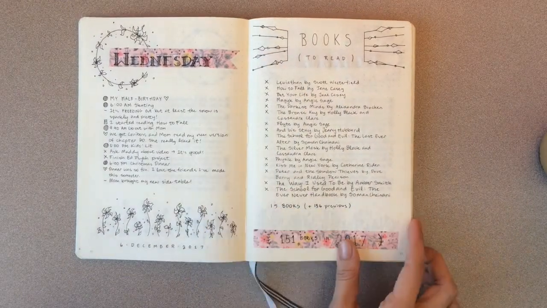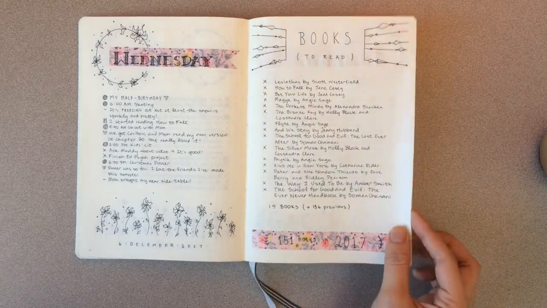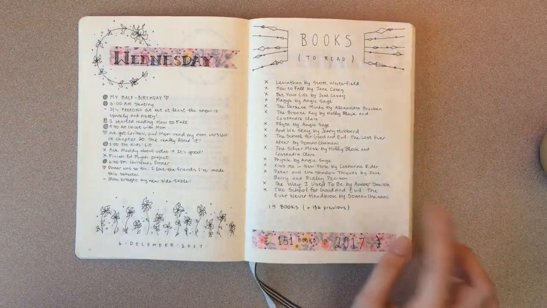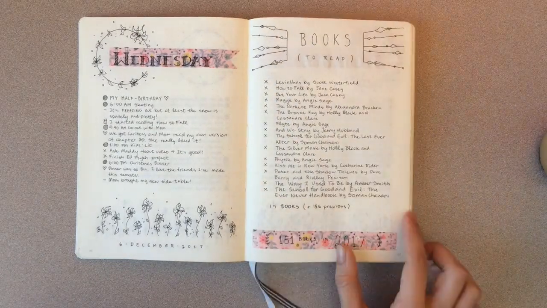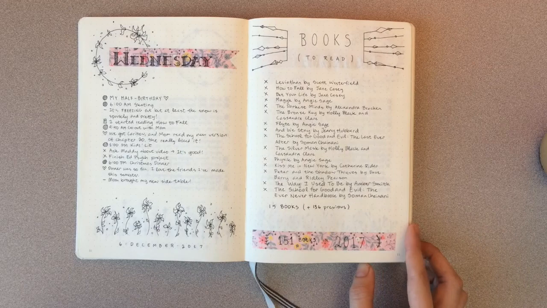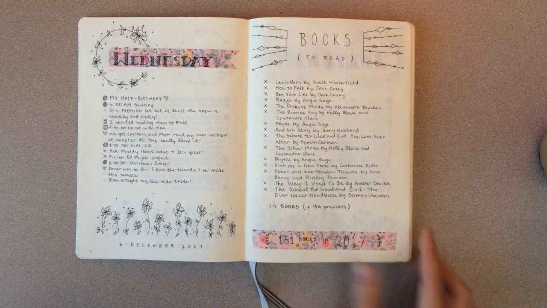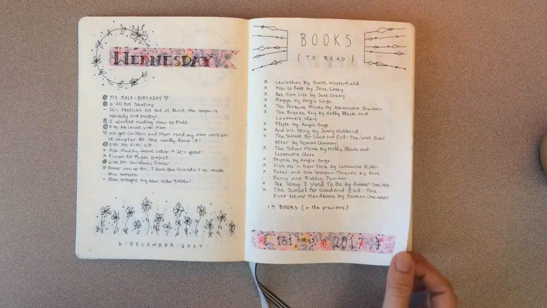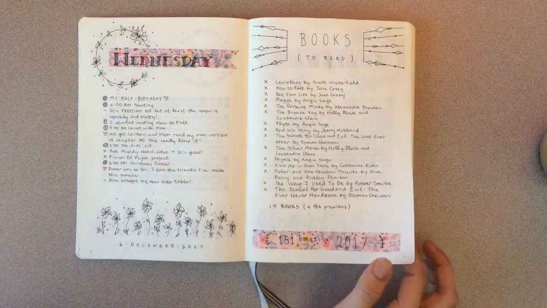Oh, that was my half birthday, so I did pretty flowers for that. That was my first books to read page, and I had some more space, but I had to stop it because it was the end of the year and I wanted to know how many books I read that year, which was 151. So I wanted to start a new one for the new year, and I have some pencil that needs to be erased there.